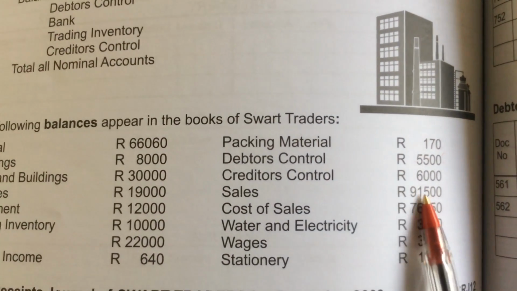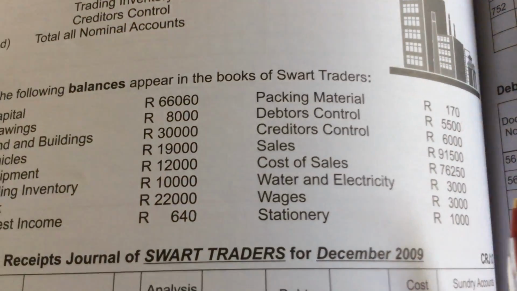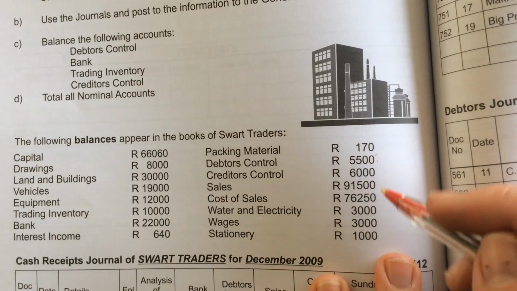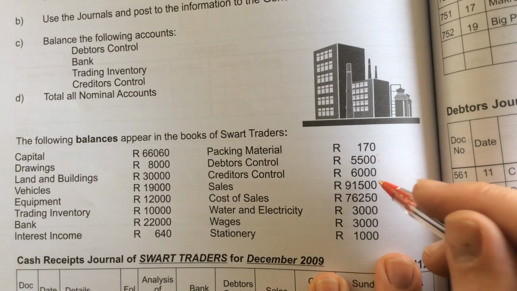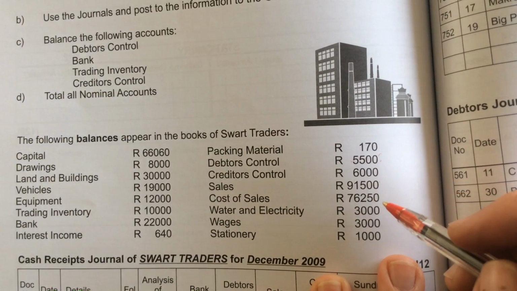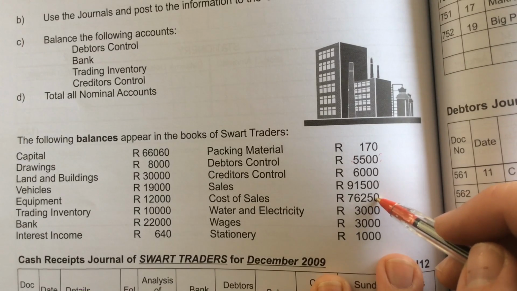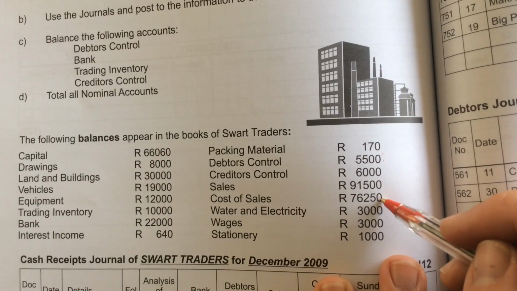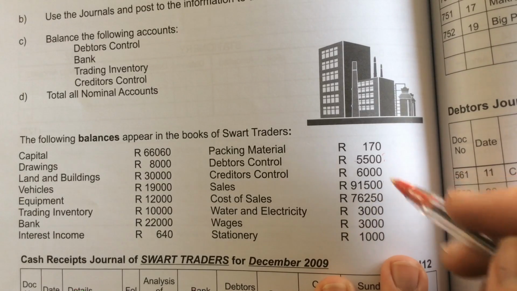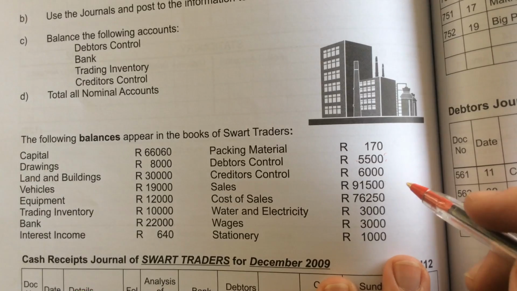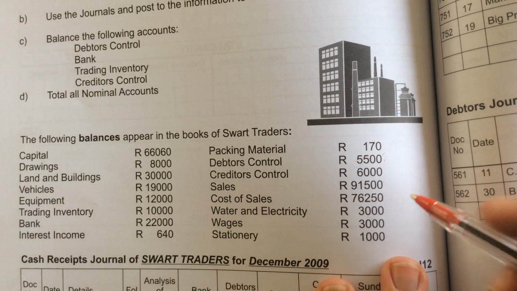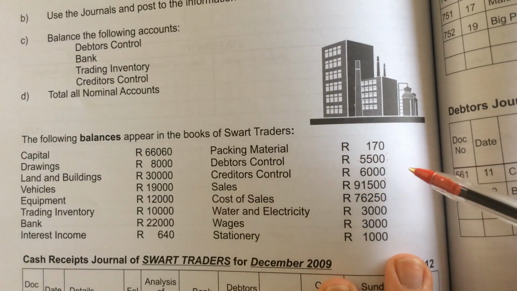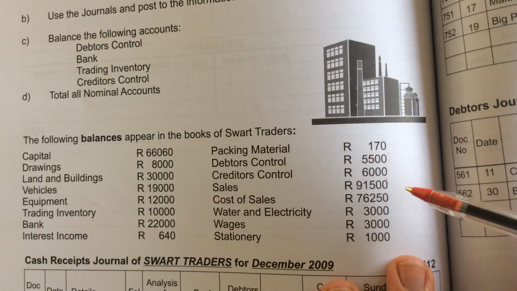Could I have made either one of these two a question mark? Okay, I could have. How would you calculate it? I would have had to give you a markup. So if I gave you a markup and I gave you cost of sales, you would take the cost price times 100 plus the markup divided by 100. Or for the cost price, if you had to calculate cost of sales, you'd take the selling price times 100 over 100 plus the markup. Okay.